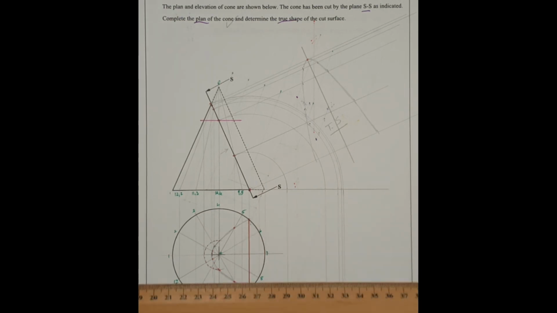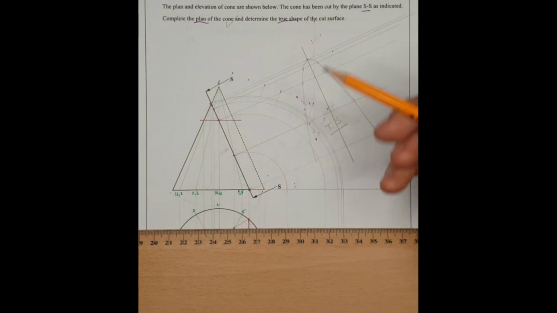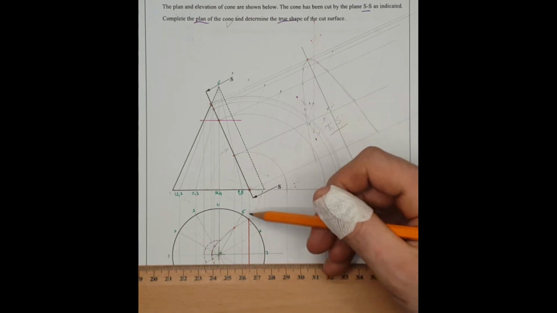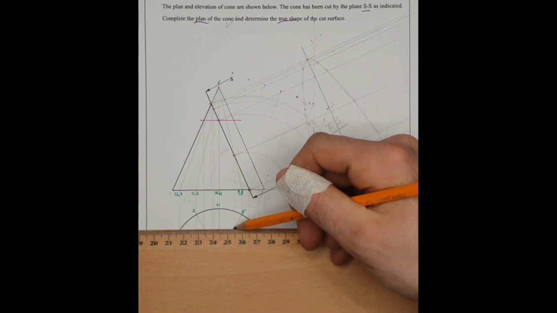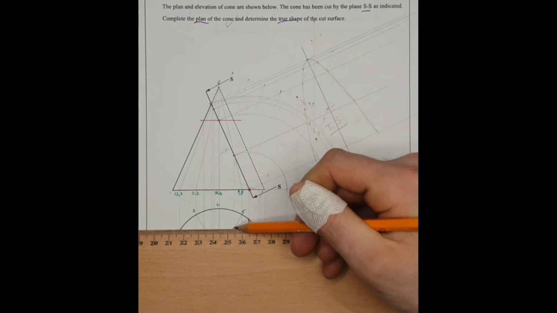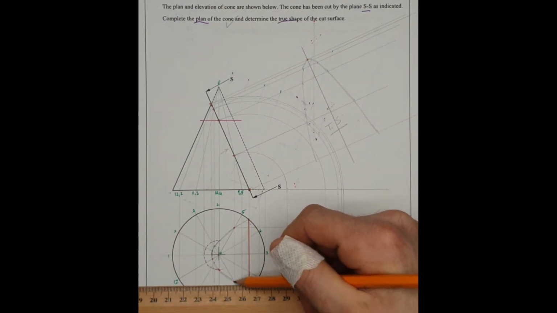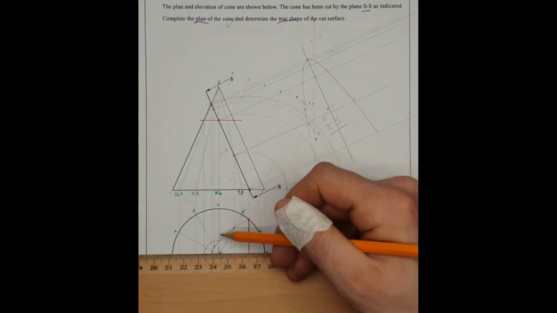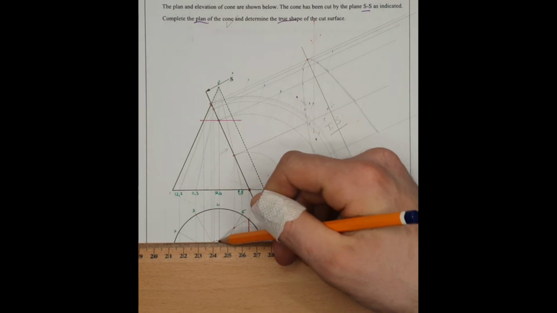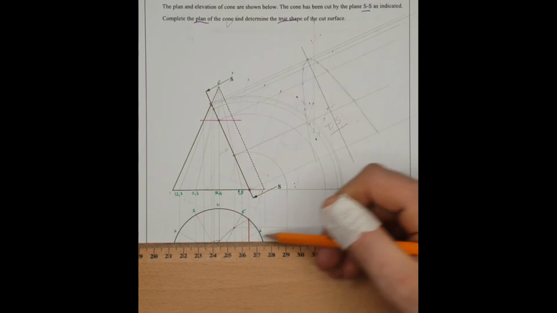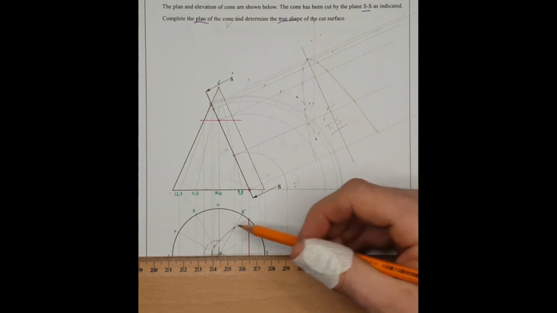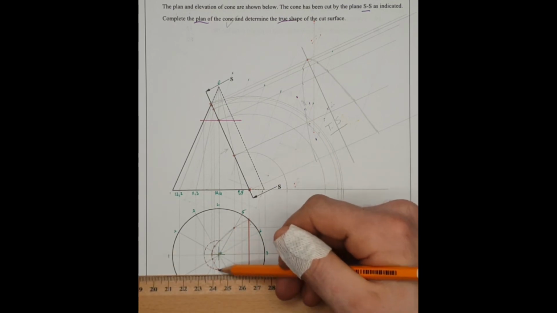All points move perpendicular to the hinge line. If we're used to this, we can do it really quickly. This point goes up and around onto the first line, and so there's this point which is corresponding. The next point there goes up and around onto the second line, and so there's this one.